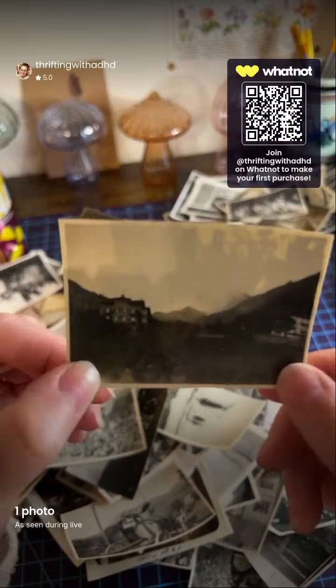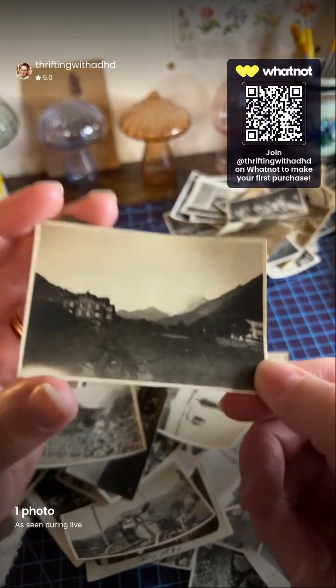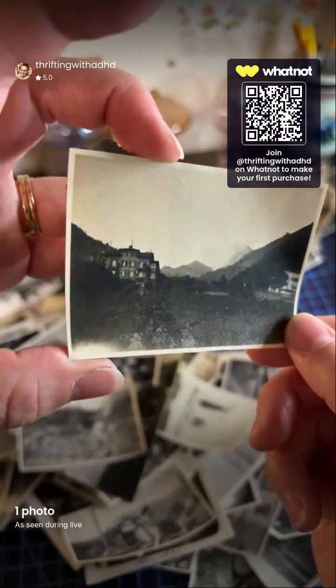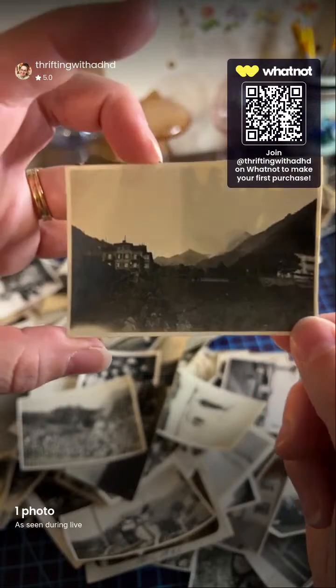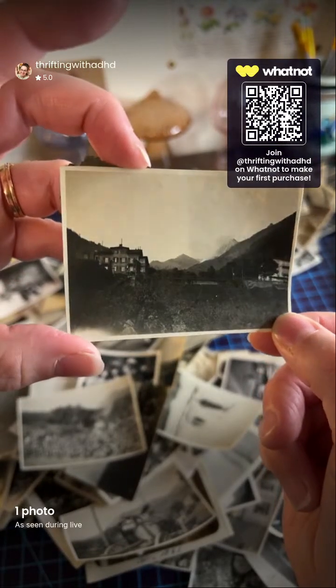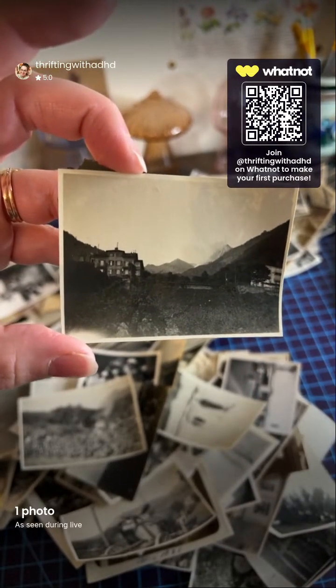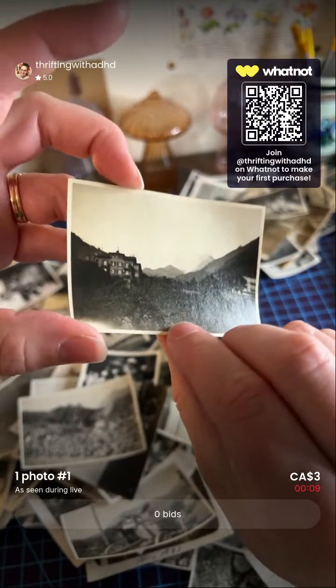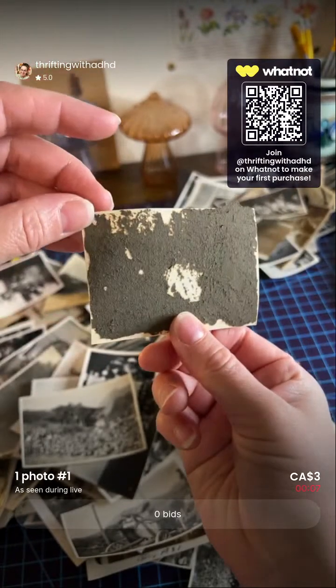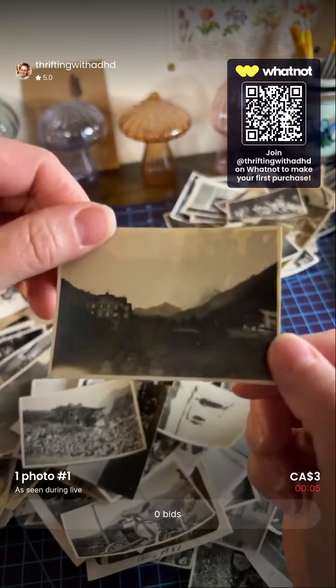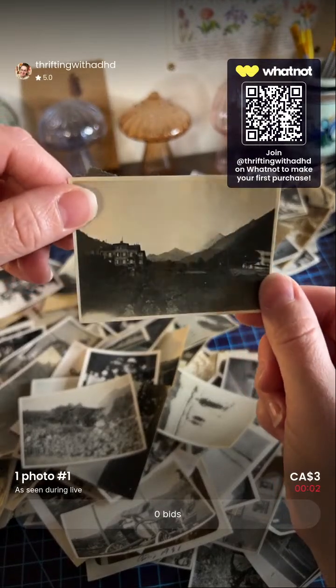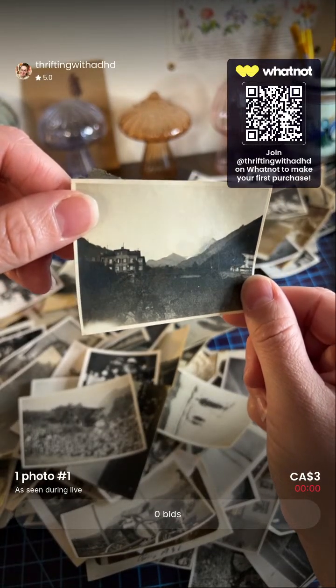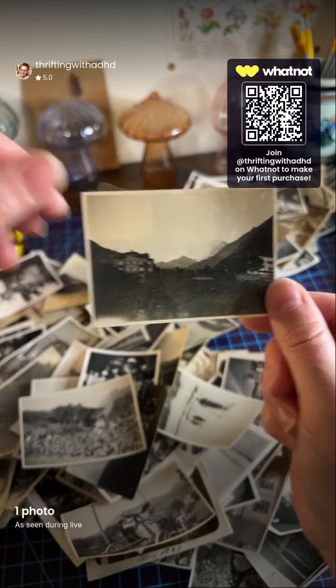Ooh, this is kind of a dark, spooky sort of photo. Shows like this really great house. And look at the mountains in the background. This one's really nice, guys. I like this one. So this one's running right now. Nothing on the back, but just a good spooky kind of dark landscape photo. I think it's the house that makes it spooky.